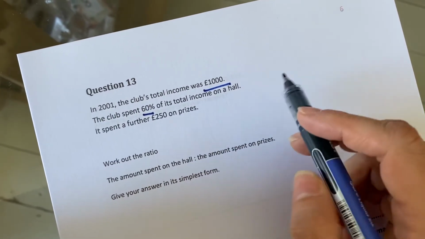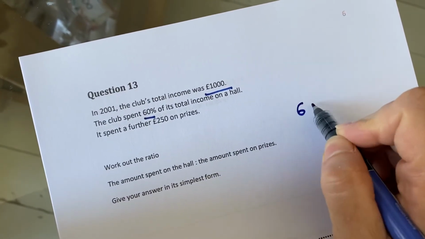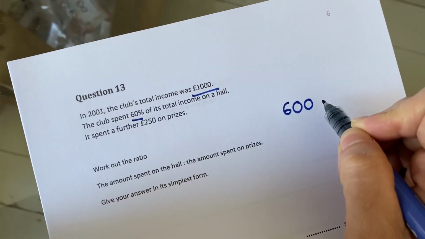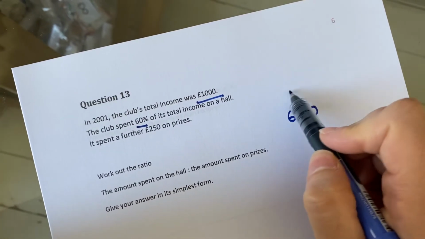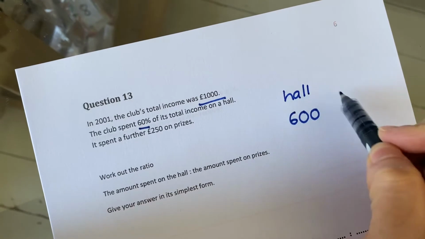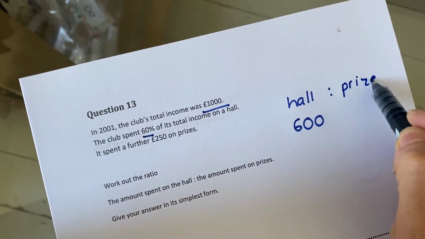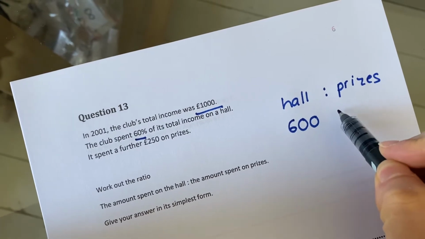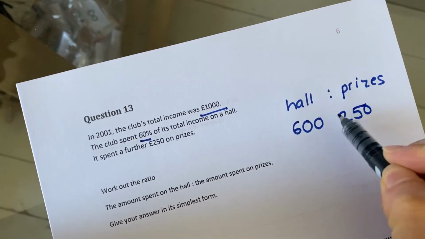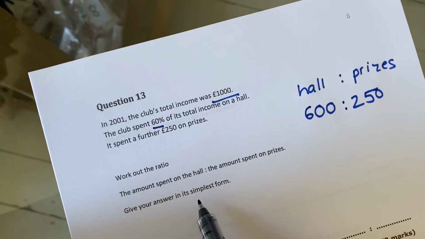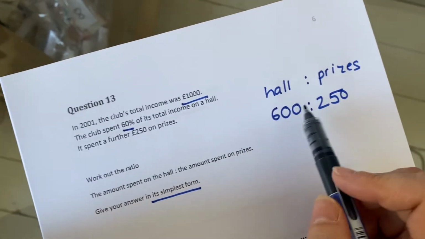Well, I know that 60% of 1,000 is 600, and I'm pretty sure you do too, or you know how to work it out. And this is the hall. And the amount of prizes, they've given me the actual figure here of 250. But it wants the answer in its simplest form, so I can't stop here.